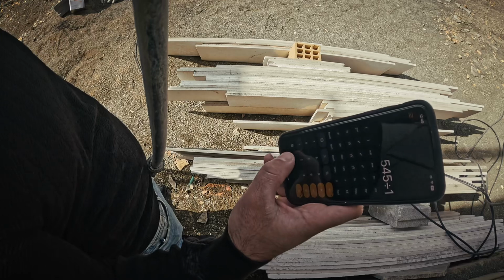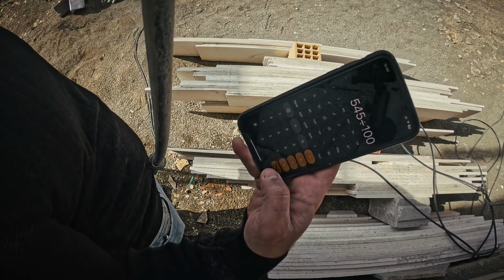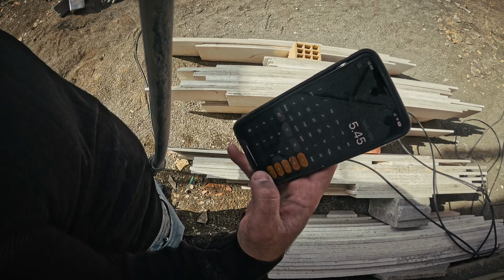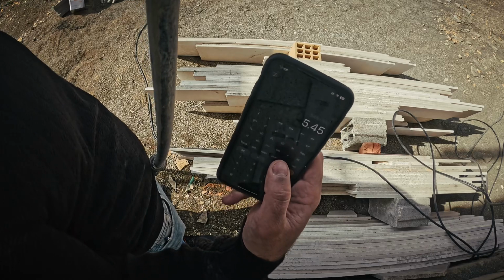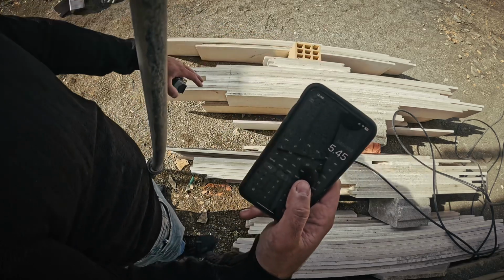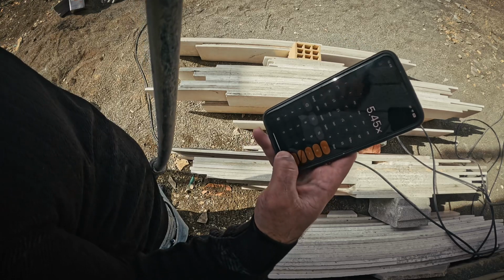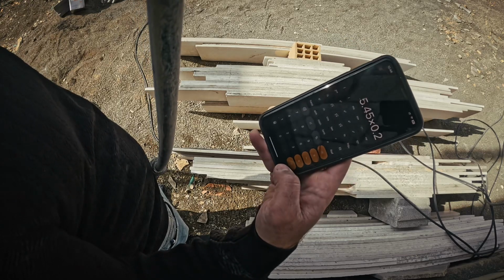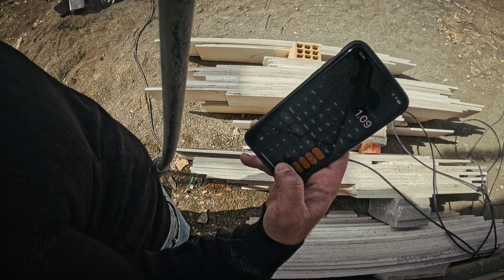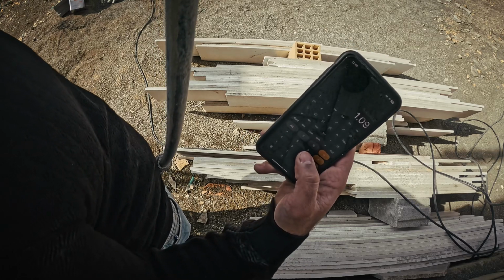Let me divide this by 100, which converts it to meters, which is 5.45 meters of length in both ends. And again, we're going to multiply this by 0.2, which is 1.09 square meters.